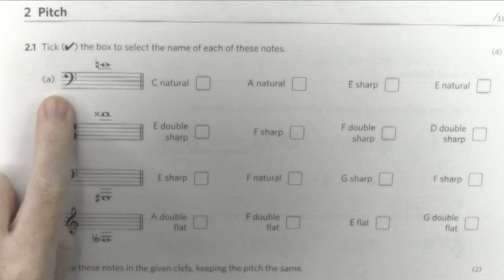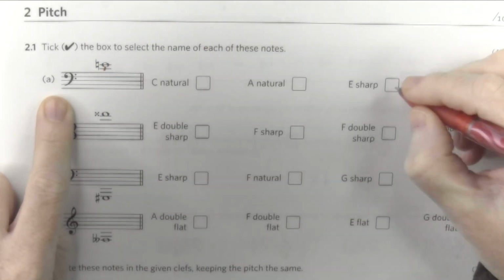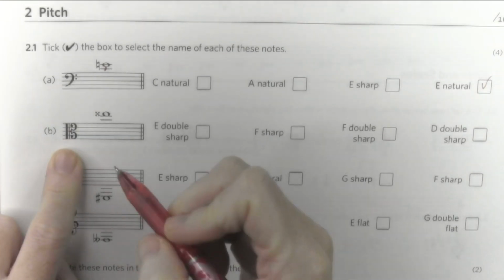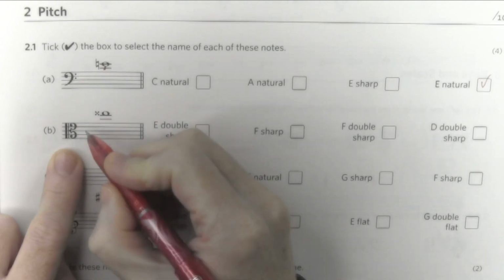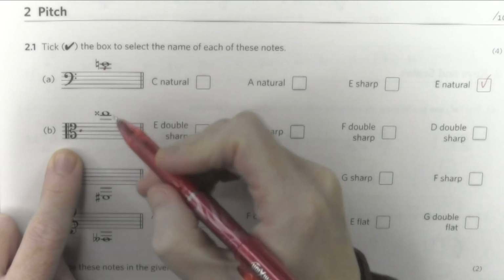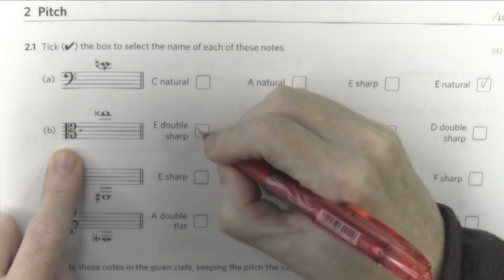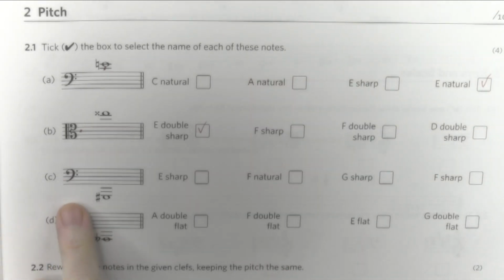Anyway, bass clef is treble plus 2. So this is middle C and this is mi natural. There you go. The alto clef is treble plus 2 plus 1, or this is middle C. You can come from there, or I can see that this is D double sharp plus 2 is E double sharp. Perfect.